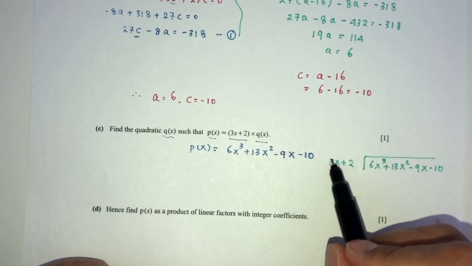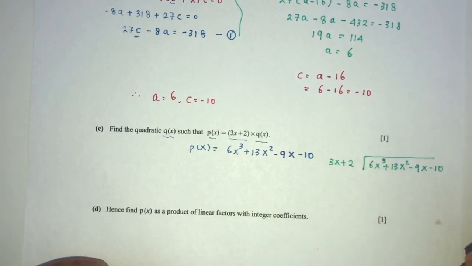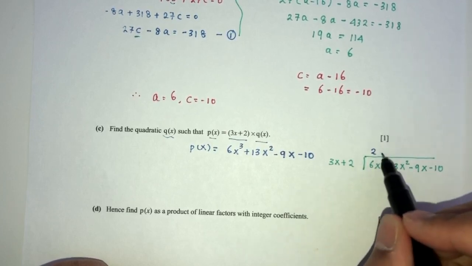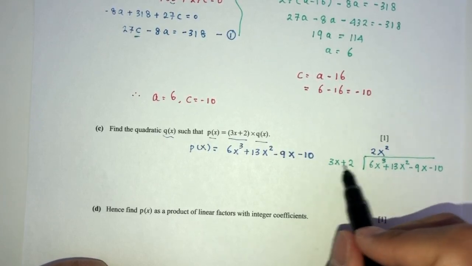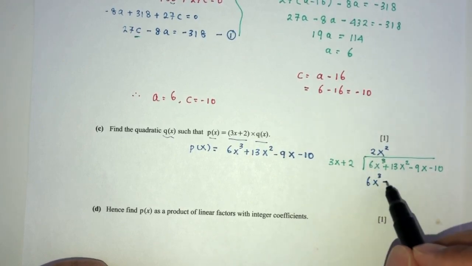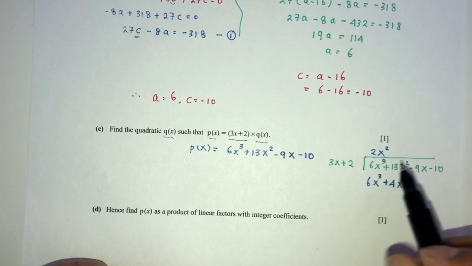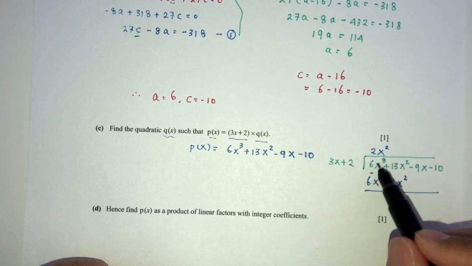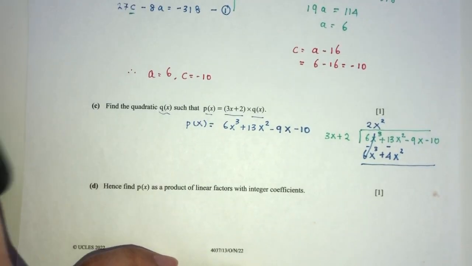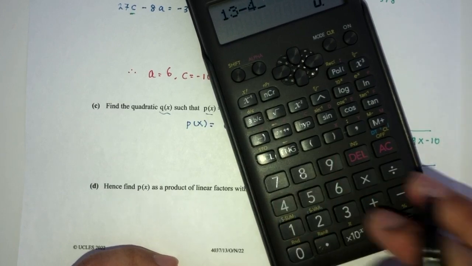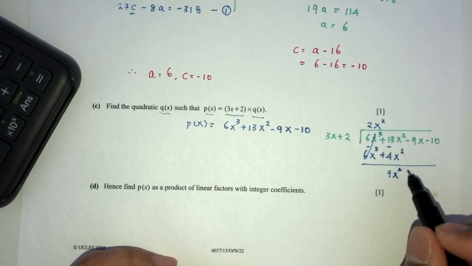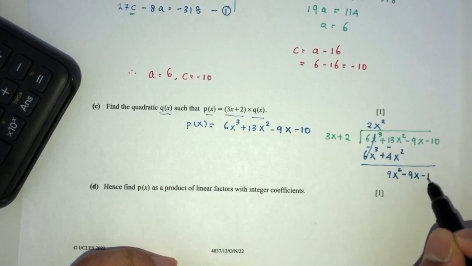Now, to make 3x become 6x cubed, I have to multiply by 2x squared first. So 3 times 2 is 6. X times x squared is x cubed. So this times this you will have 6x cubed, right? And 2 times this will be 4x squared. So this will cancel out, and this will become 13 minus 4, which is 9. So let's double check, right? Yeah, you have 9. So you have 9x squared minus 9x minus 10.